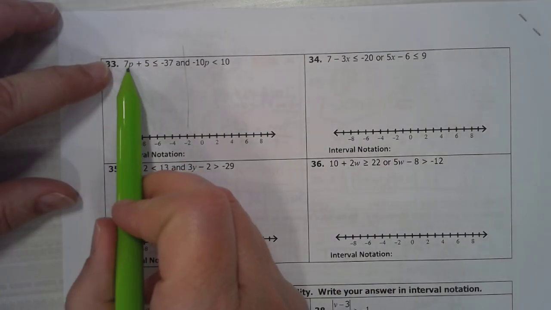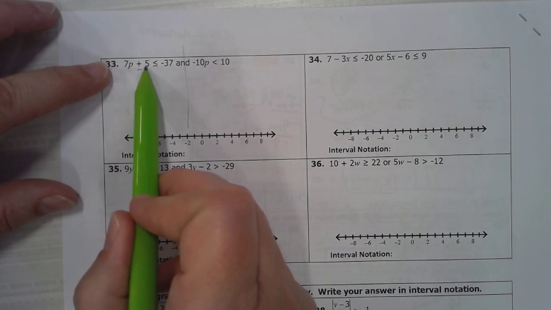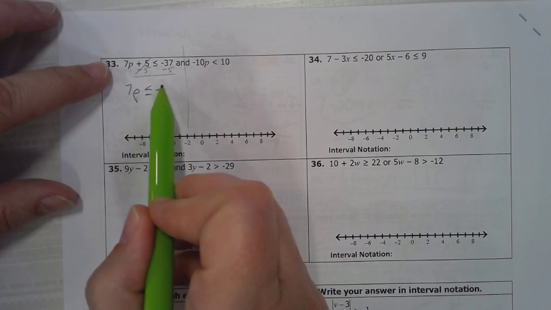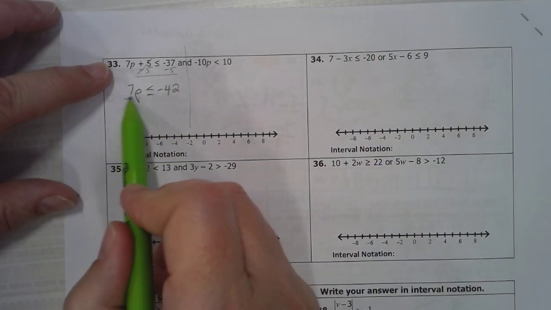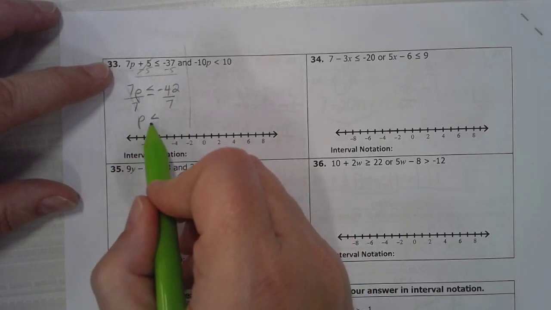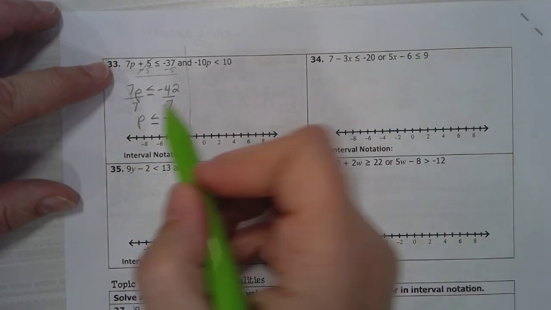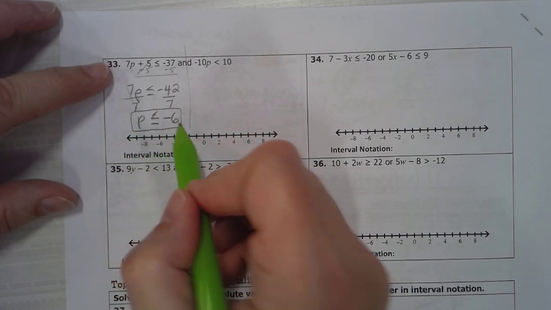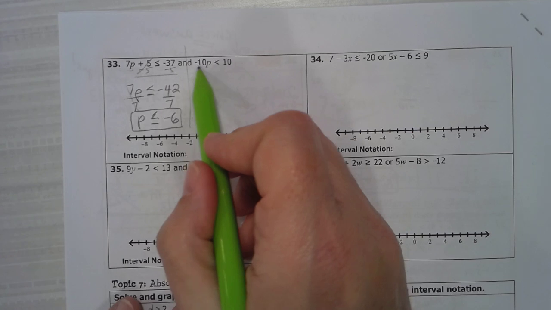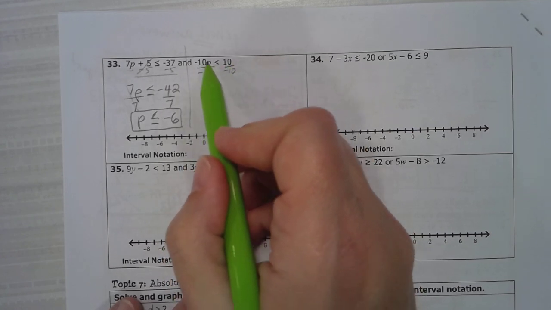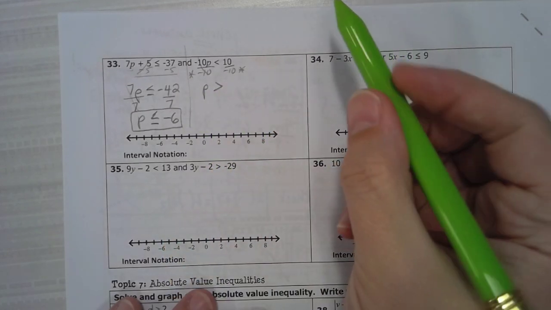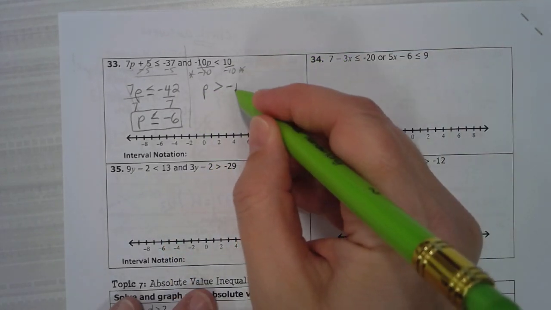All right, so P, getting that by itself, going to take away the 5. So negative 37, take away 5 is negative 42. Divide by 7. We're not dividing by a negative, so the sign stays the same. Negative 6. That's one answer. And over here, we have negative 10p, so we're going to divide both sides by negative 10. When we divide by a negative, switch the sign the other way. 10 divided by negative 10 is negative 1.